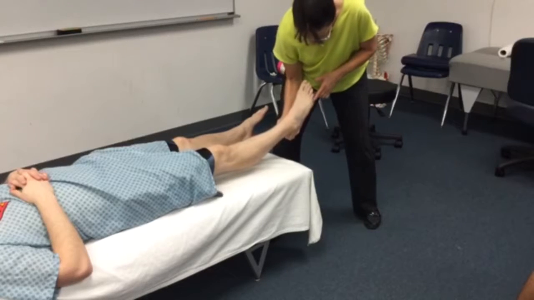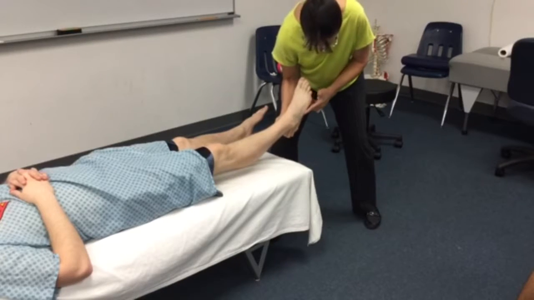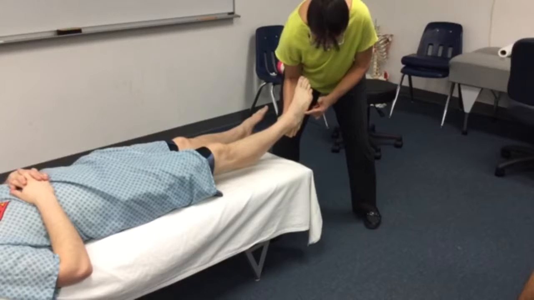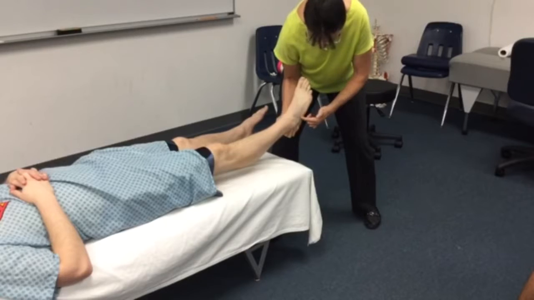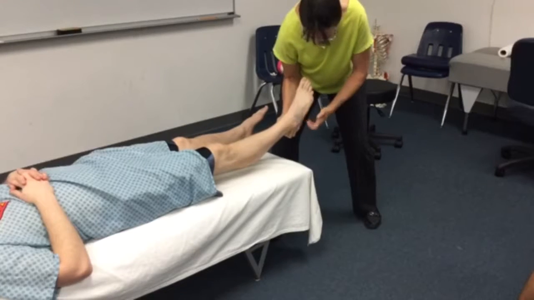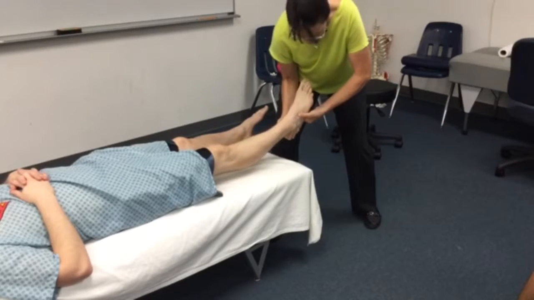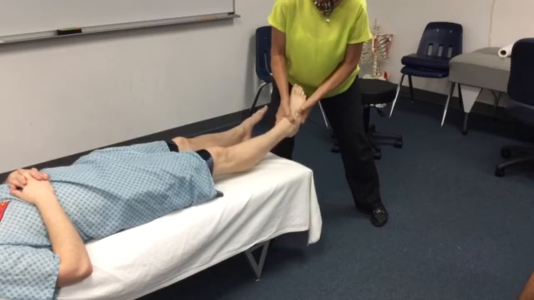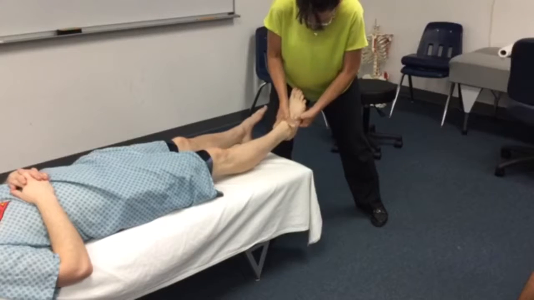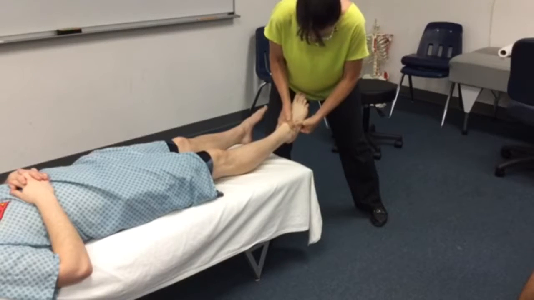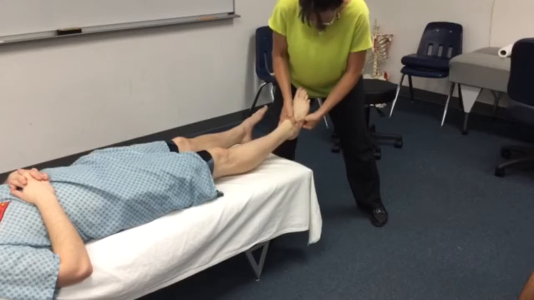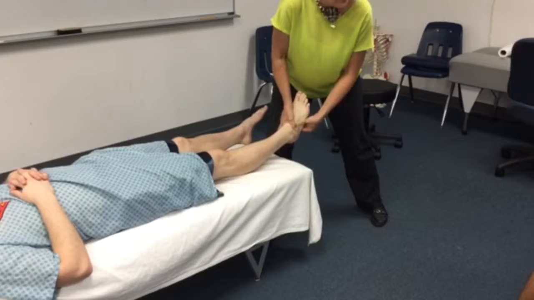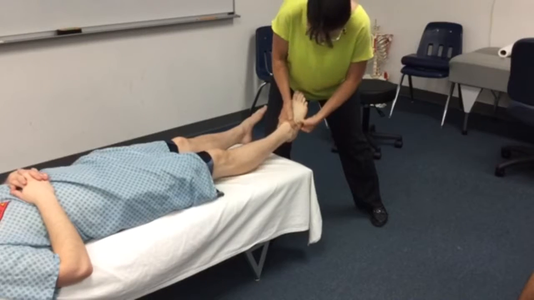So to get to the cuboid, I'm going to trace the 5th digit back to the base, to the styloid process. I'm going to go posterior and medial, and this large structure right here is the cuboid. So I'm going to take my thumb on the top of it, my index finger on the bottom of it, and I'm going to get a hold of as much of the foot as I possibly can, and I'm going to move that cuboid up and down. You have to stabilize the rest of the foot, otherwise this is what happens. So stabilization up and down.